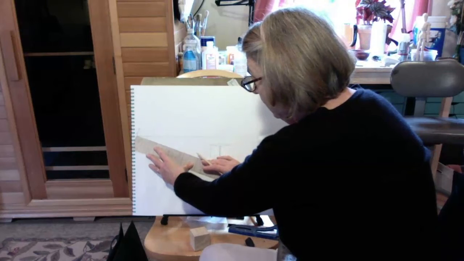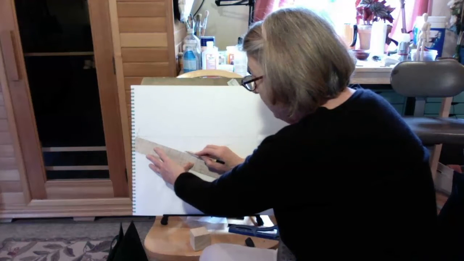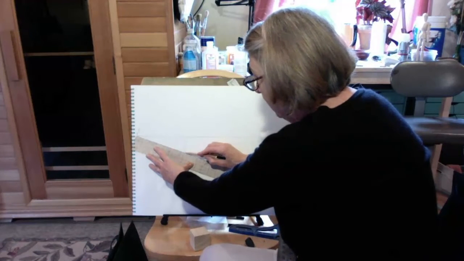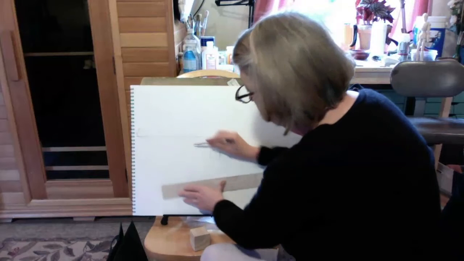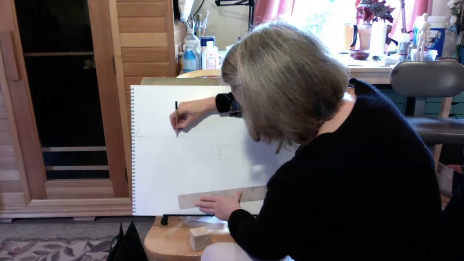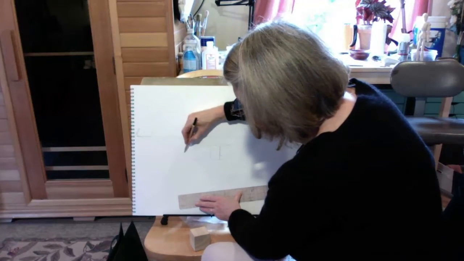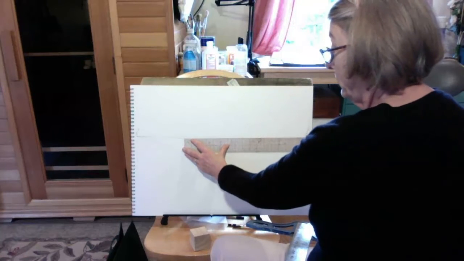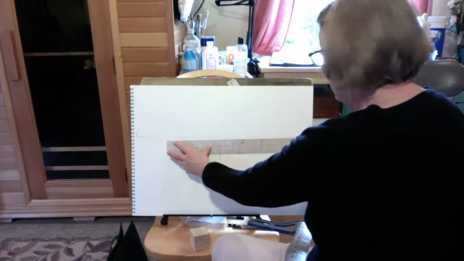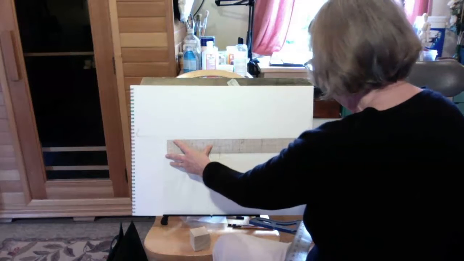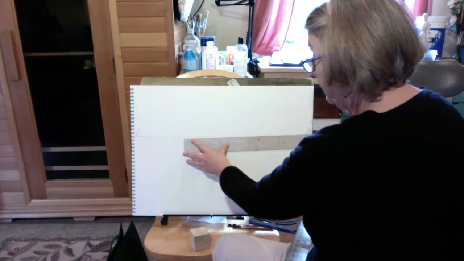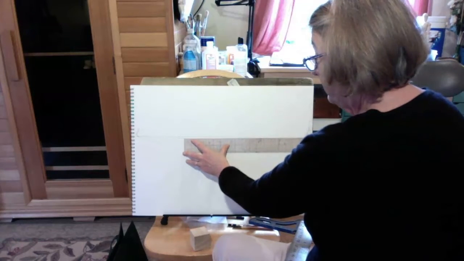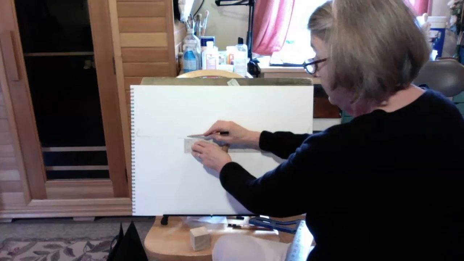So I'm drawing those lines to the vanishing point from the top and bottom of the leading edge of my cube. Okay? And actually, my ruler does reach, but sometimes you just have to kind of aim your ruler at that point. It's best if you don't have to do that, but sometimes you do.